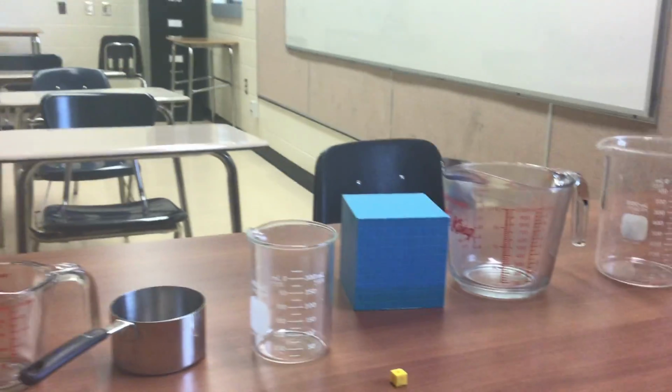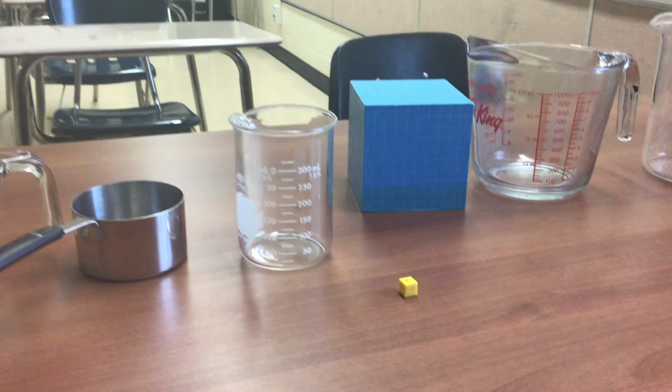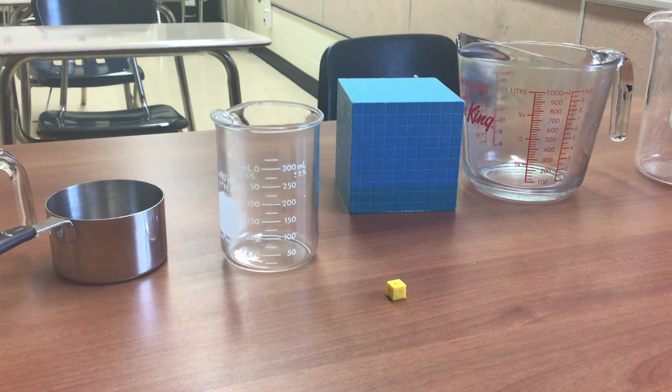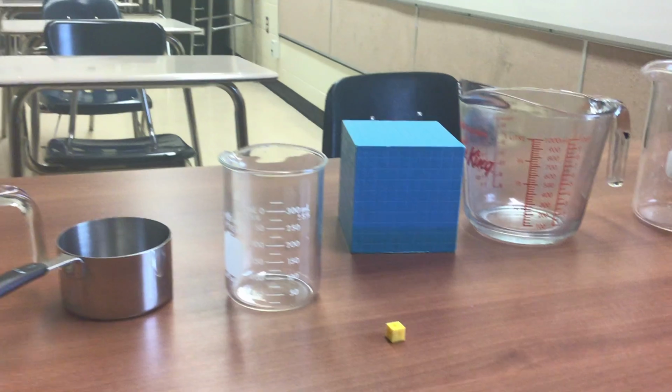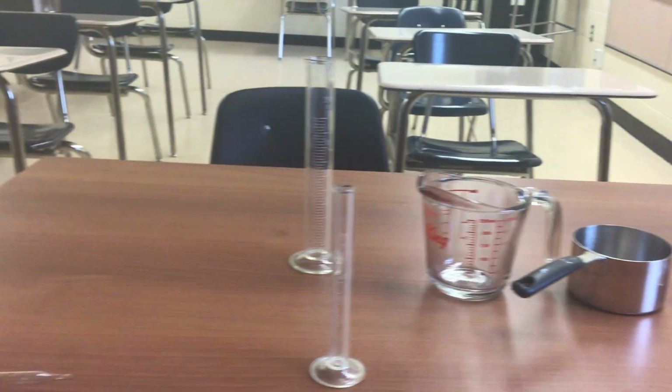It's the size of a big water bottle. 1 milliliter is the size of that little square, like a large blueberry. You have different containers that you can use to measure different amounts.